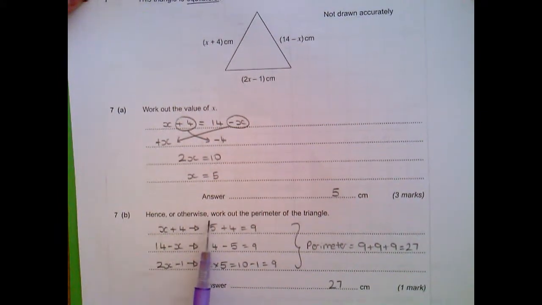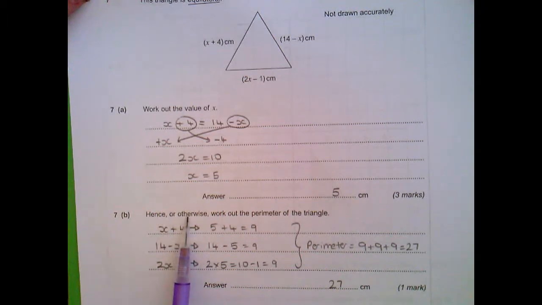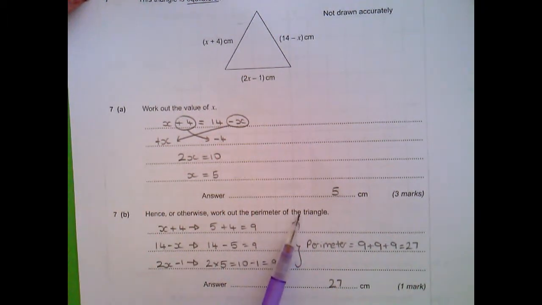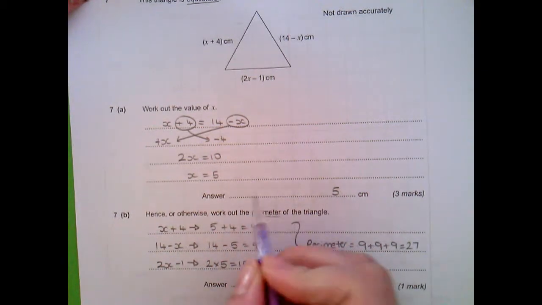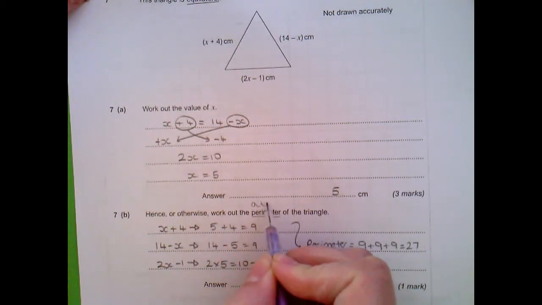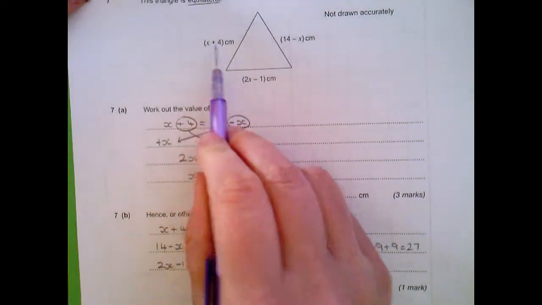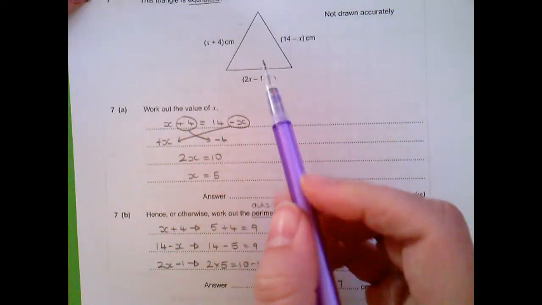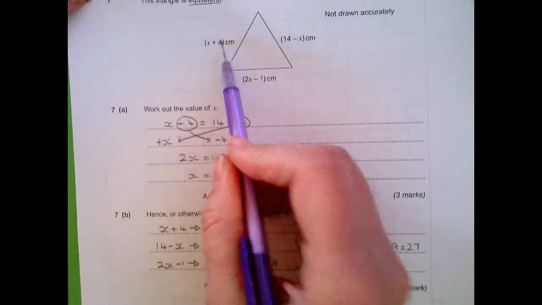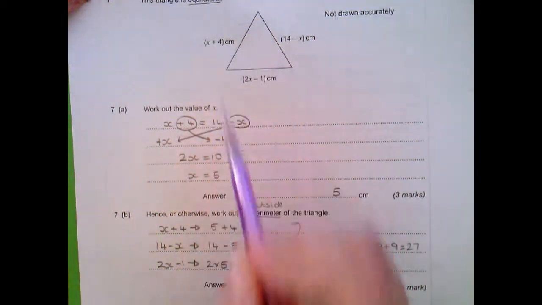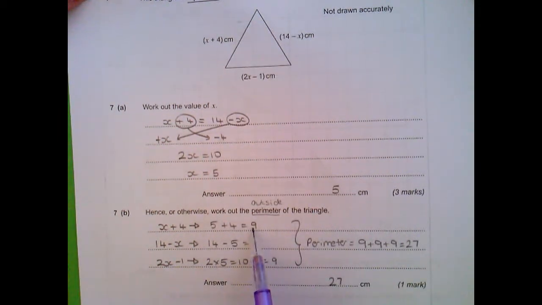Then it says hence or otherwise. That just means you can use your last answer if you want, but you don't have to. Work out the perimeter of the triangle. So the perimeter is the total distance around the outside, which means that we would need to work out what each of the sides are. So x plus 4 would be 5 plus 4, so that would be 9.